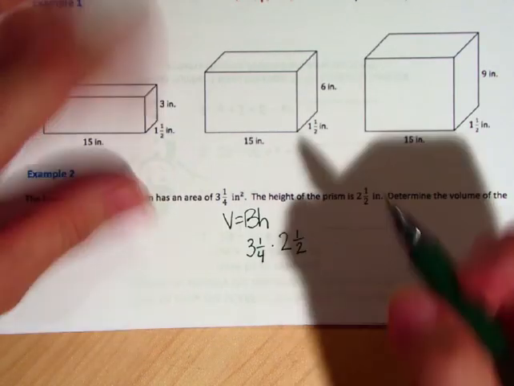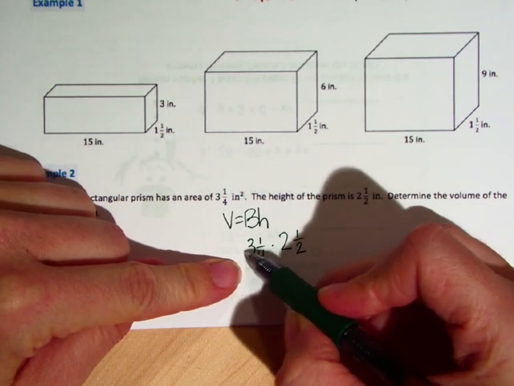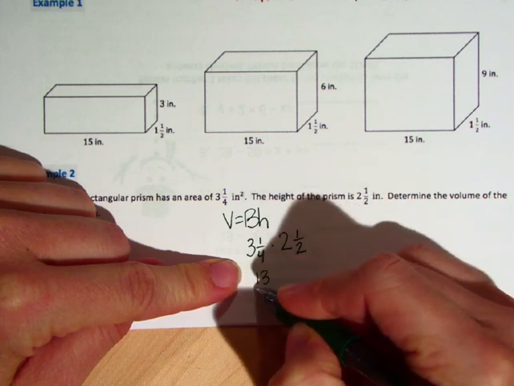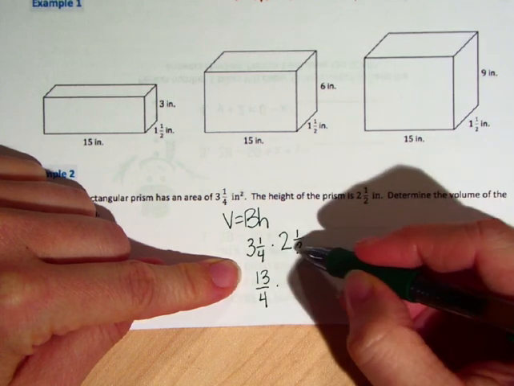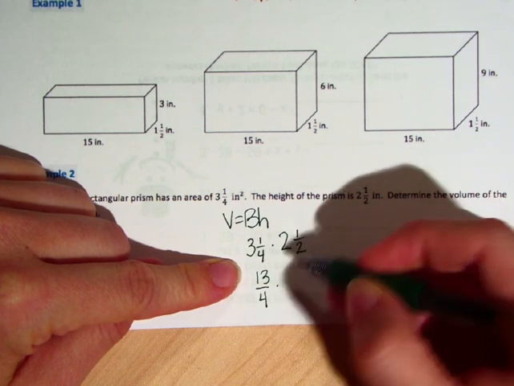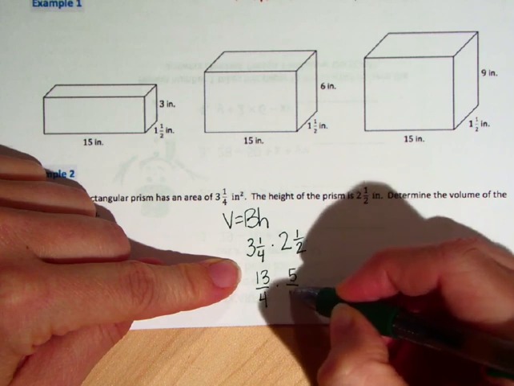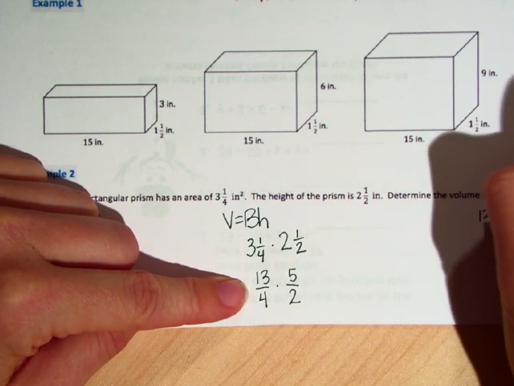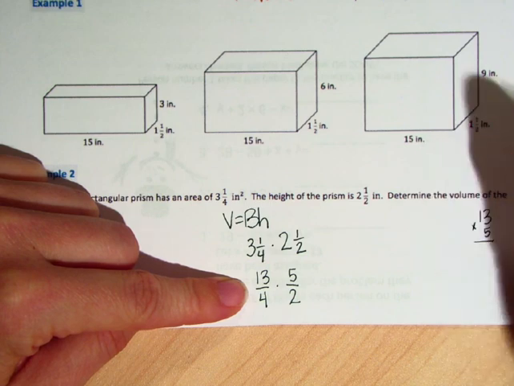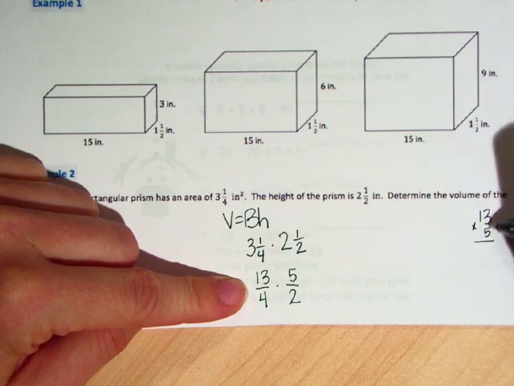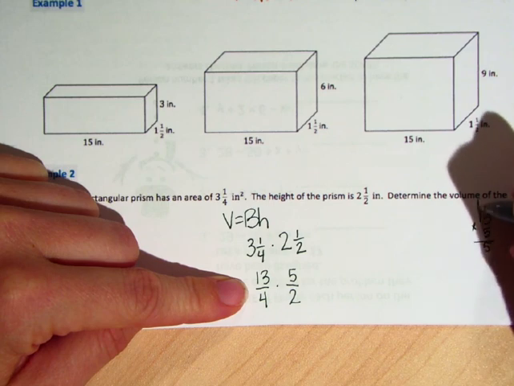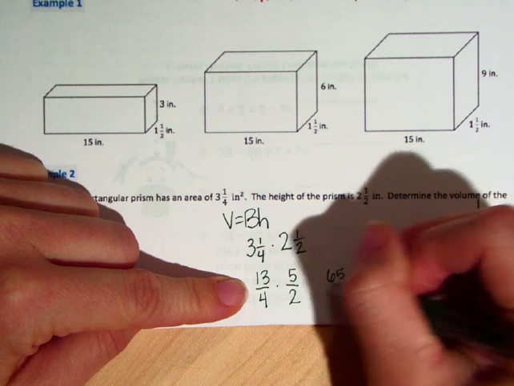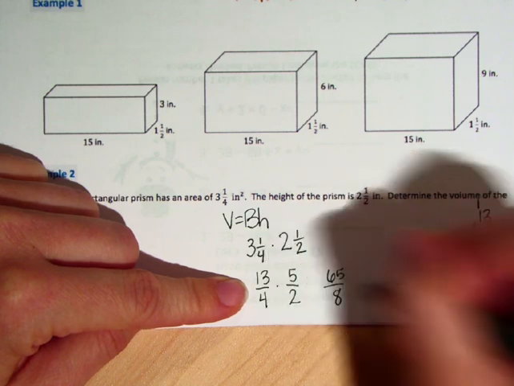Okay, let's go ahead and multiply these. We're going to change first to a mixed number. So 3 times 4 is 12, plus 1 is 13. 2 times 2 is 4. 4 plus 1 is 5 halves. Okay, I'm going to multiply 13 times 5. I could do it in my head, but I want to write it out. Make sure. 3 times 5 is 15. 5 times 1 is 5, plus 1 is 6. So I have 65 over 8.